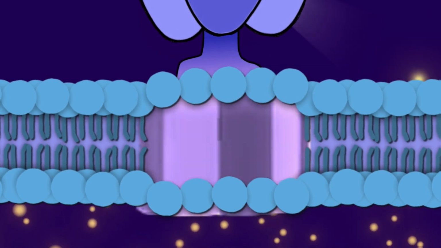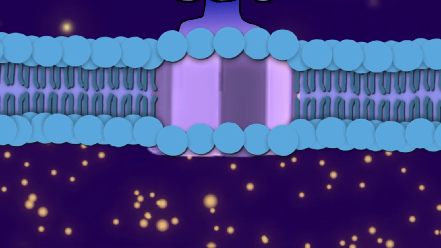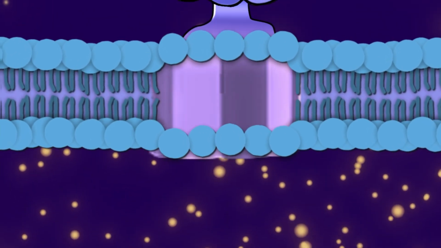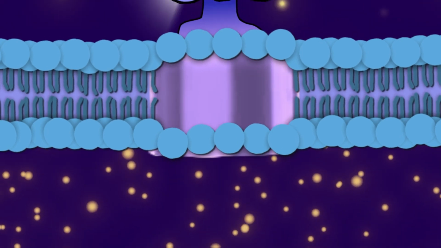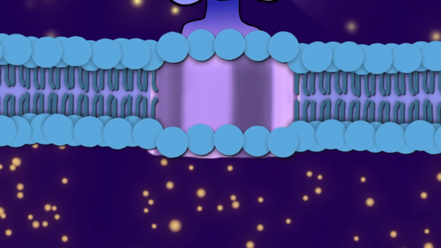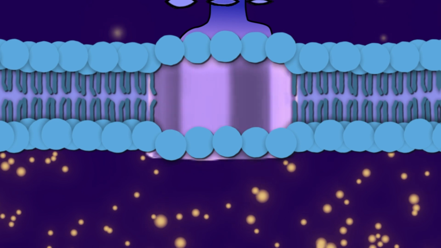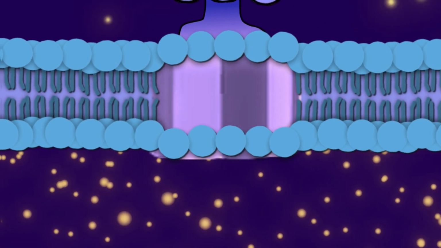The protons have a lot of potential energy because they want to do anything that they can to get to the other side of the membrane where there are fewer protons, and the only way that they can do that is to go through ATP synthase.